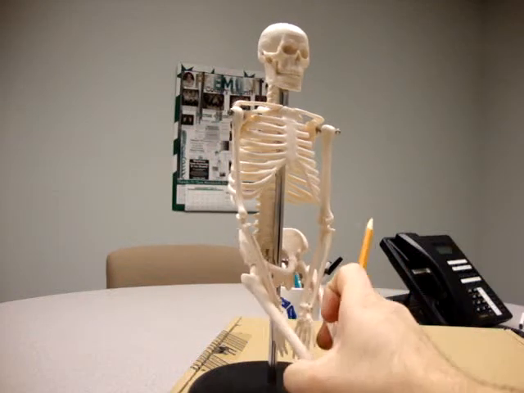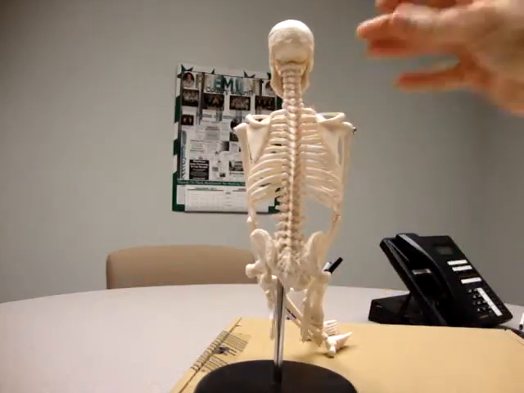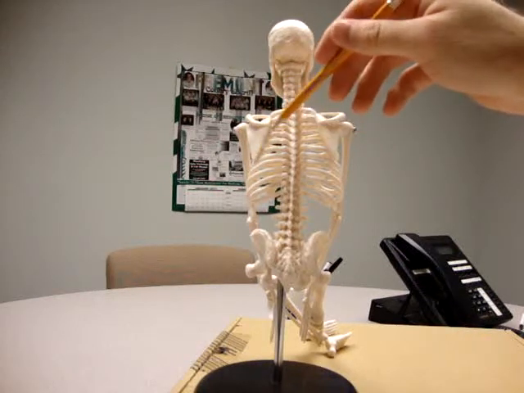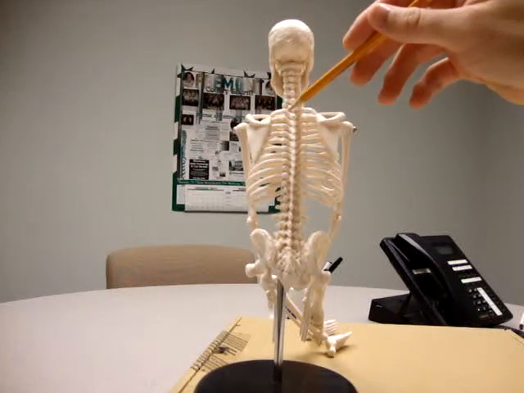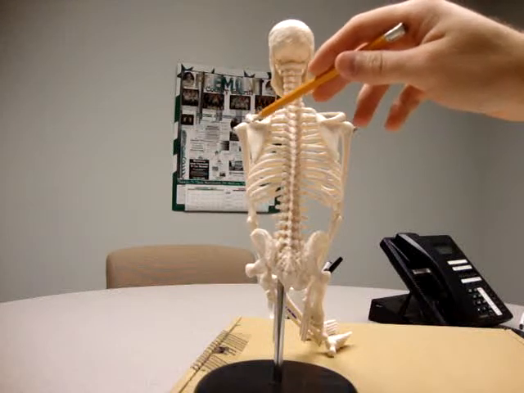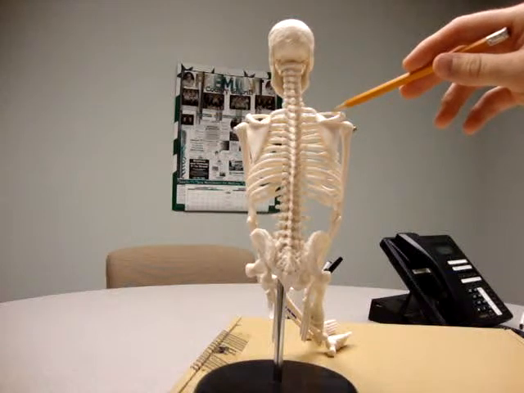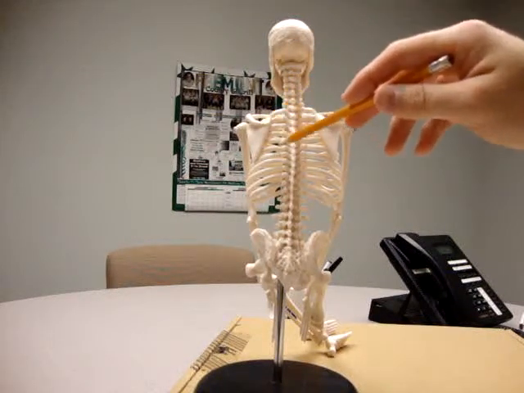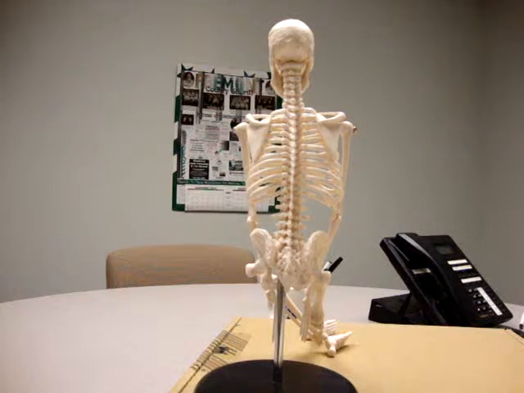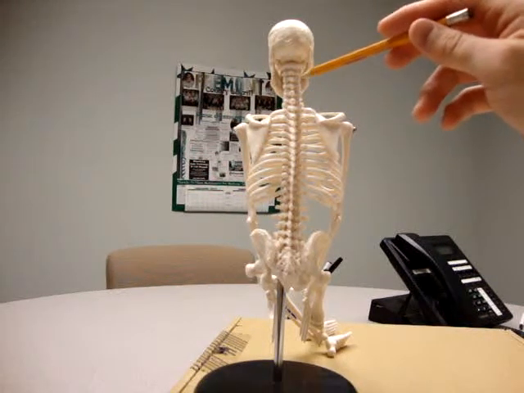Let's turn our skeleton out here. On the back we have some of our largest muscles. We have the trapezius, or the traps, that runs down kind of in a big V shape. The trapezius elevates, retracts, and depresses or rotates the scapula up. It can elevate the clavicle, and it can help to extend the neck.